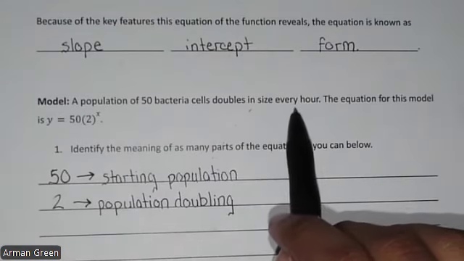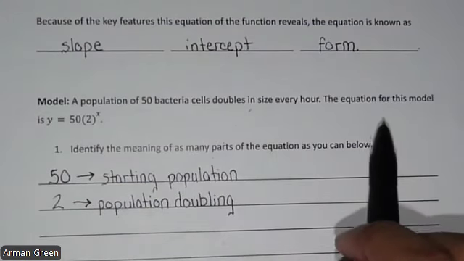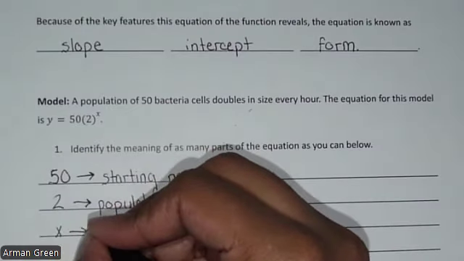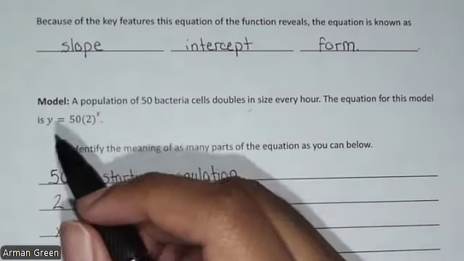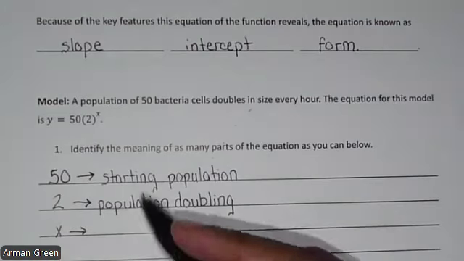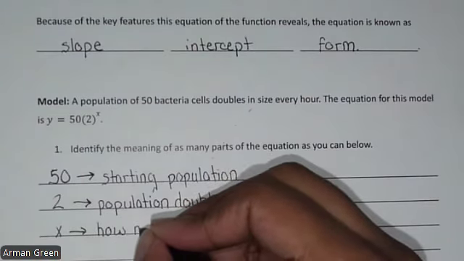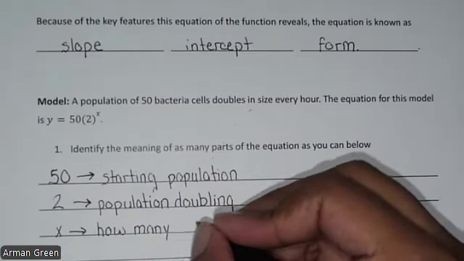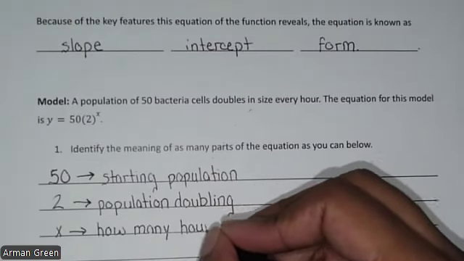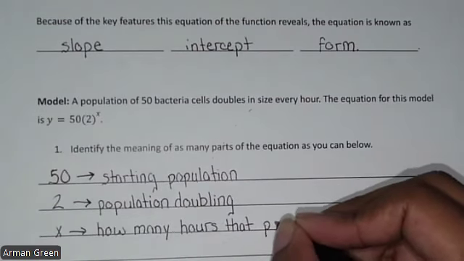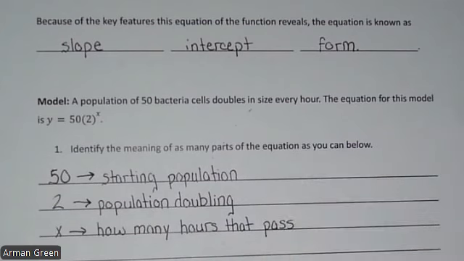Okay. So since we know that we're doubling every hour, x, which is our variable here, our independent variable, is going to represent how many hours have passed. So that's what x represents in this function.